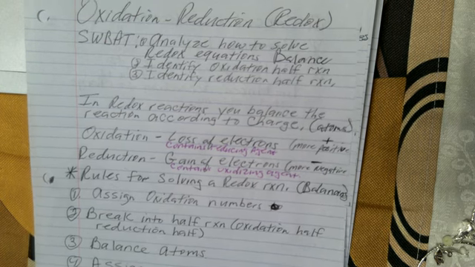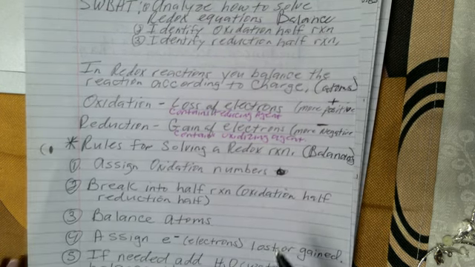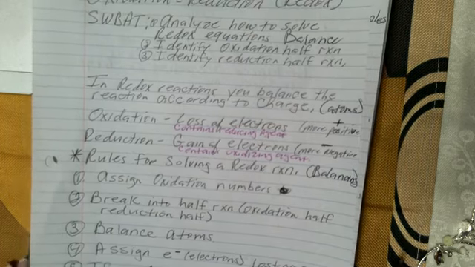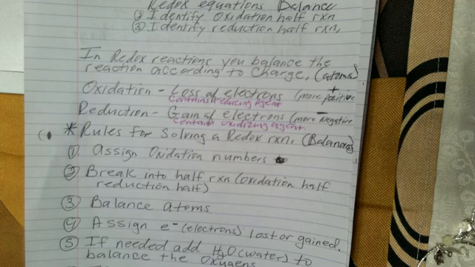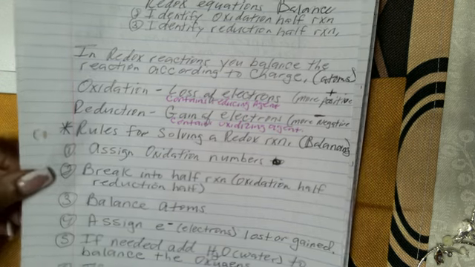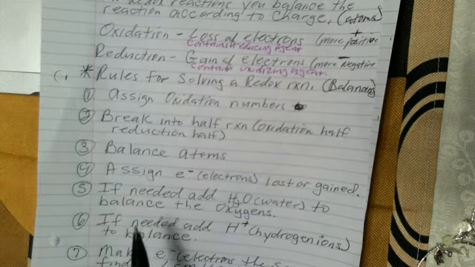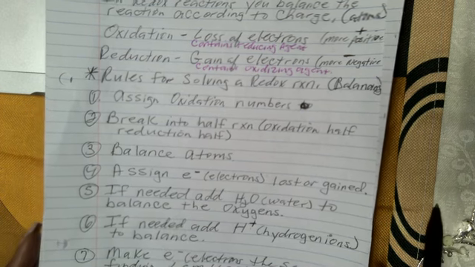So right now, we're going to take a look at the rules for solving, or balancing, a redox reaction. So the first thing we're going to do, number 1, assign oxidation numbers. Number 2, after we assign the oxidation numbers, based on the change in the oxidation numbers, we're going to break it into half reactions. The oxidation half and the reduction half. Number 3, we're going to balance the atoms.